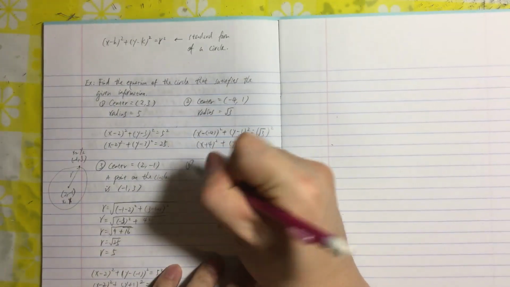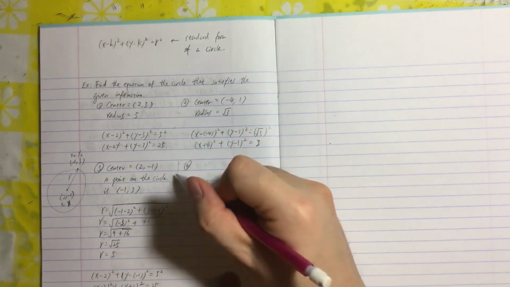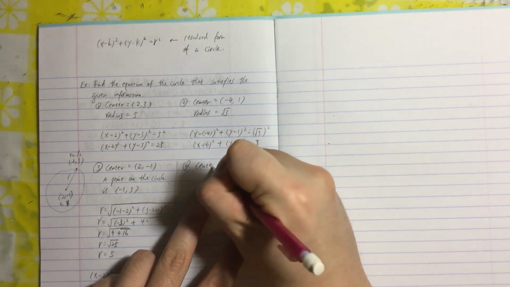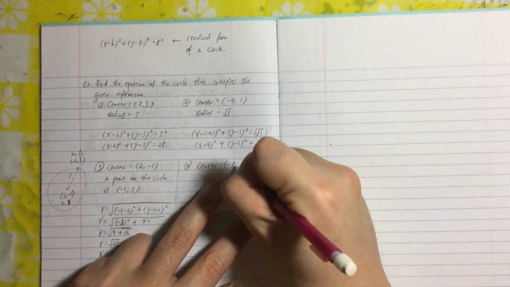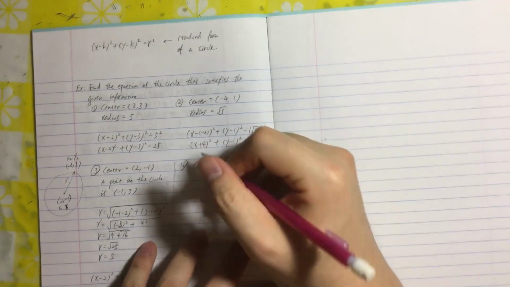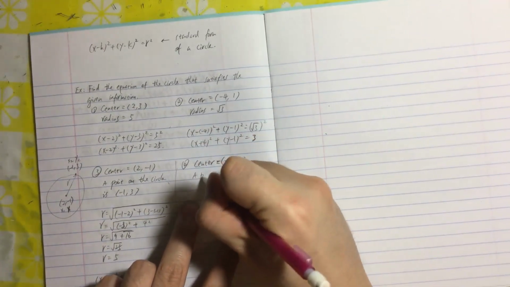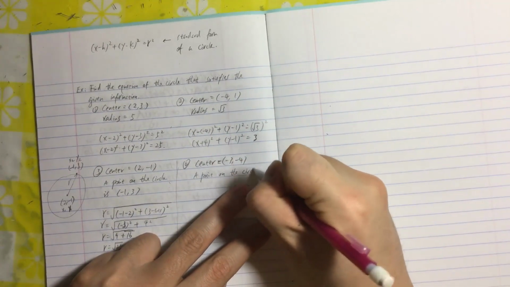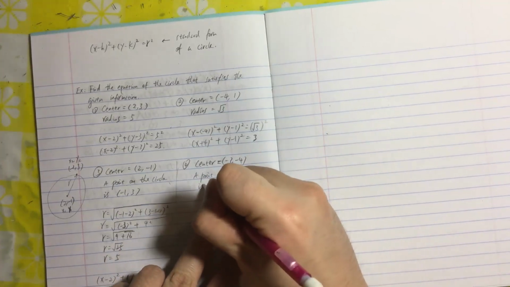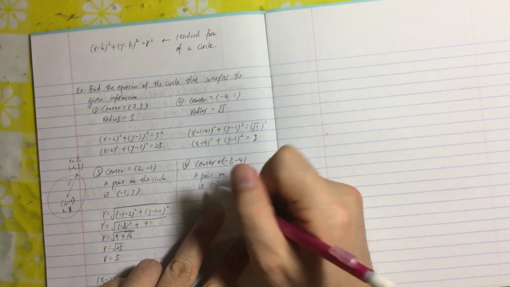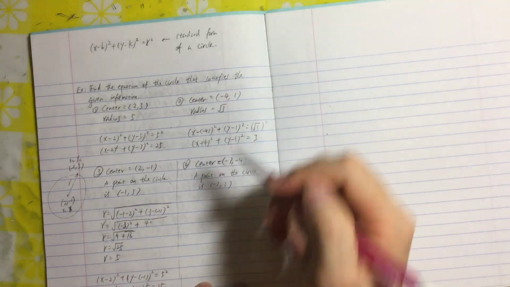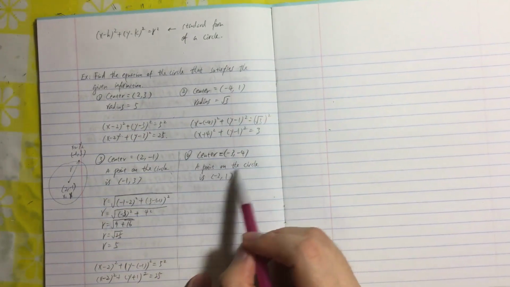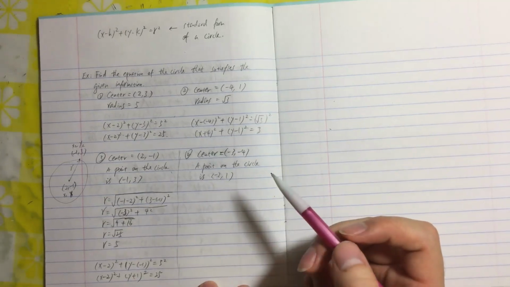Next, find the equation of a circle. The center is at the point negative 3, negative 4, and a point on the circle is negative 2, 1. Find the equation of this circle.